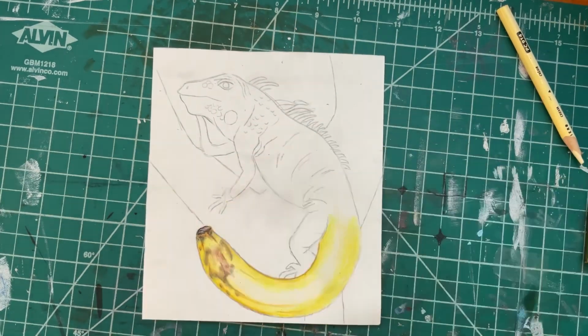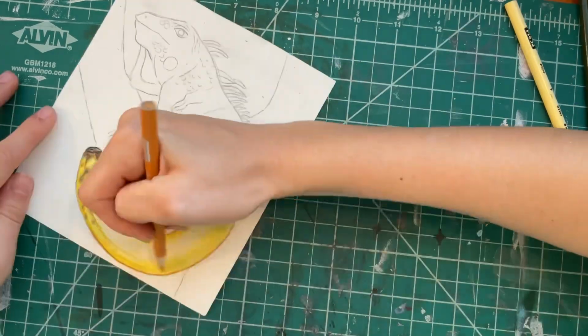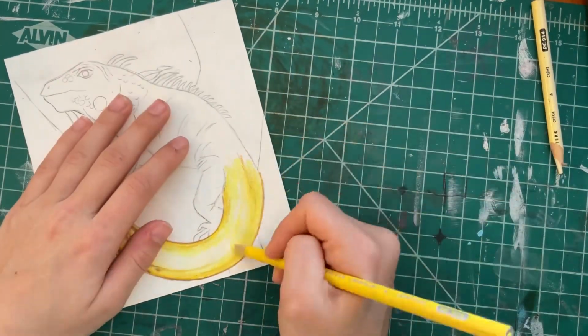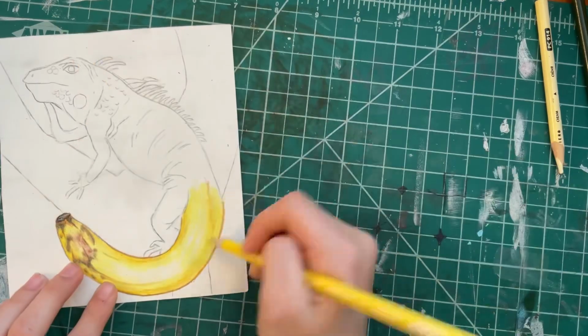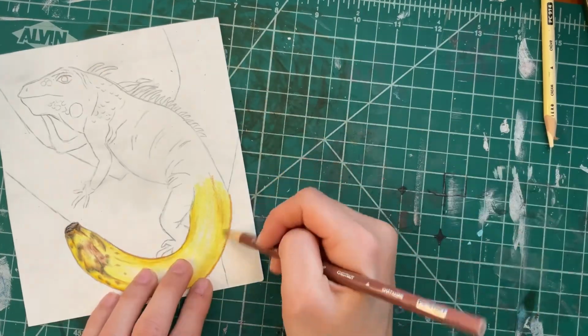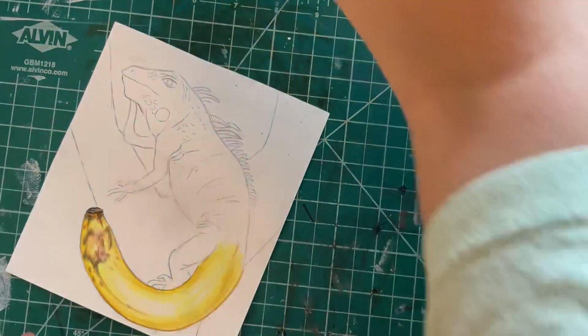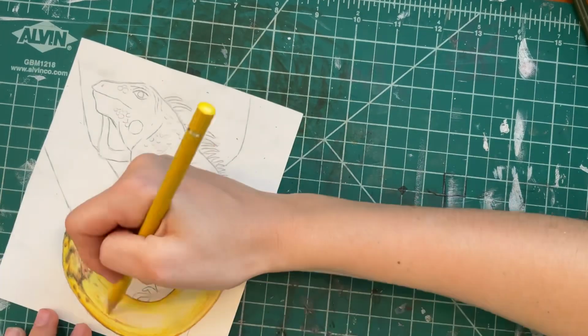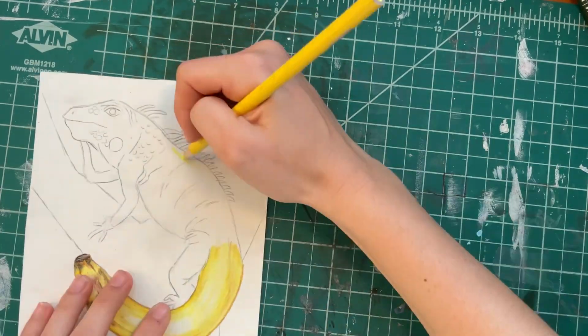Okay, now you see me just going ahead and finishing up the rest of my little banana. So I'm adding in some of those mid-tones with the yellow and just finishing up the top part of the banana because I was focusing on the lower half for that demonstration.